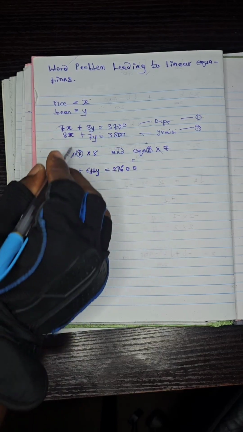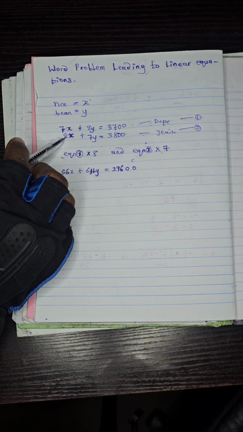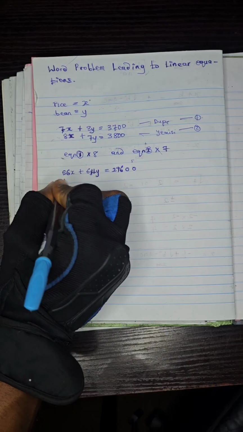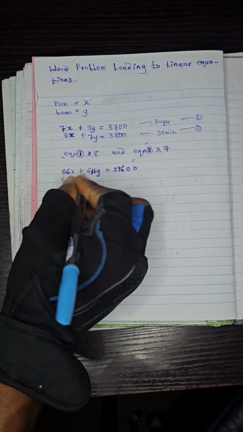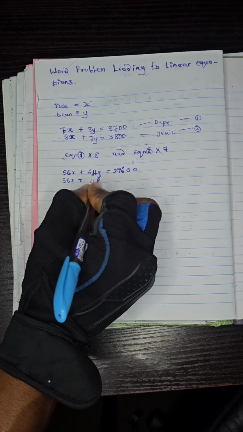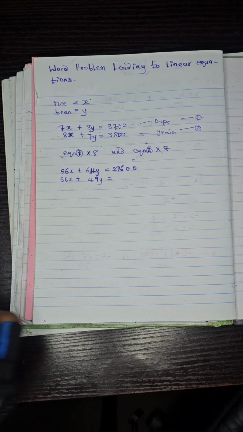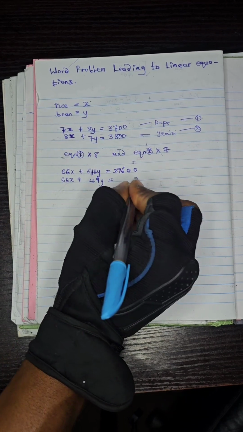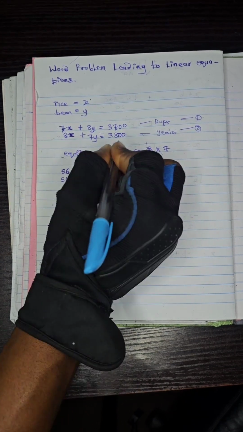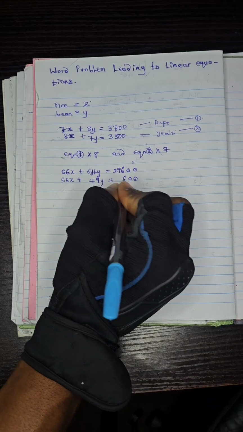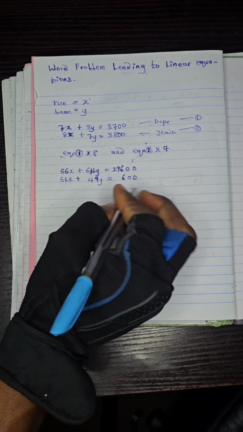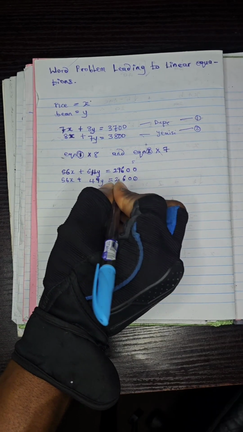Let's solve for this one. This one will be multiplied by 7. 8 times 7, still 56x, plus 7 times 7, 49y, is still equal to 7 times 0, 0, 7 times 0, 0, 7 times 8, 56, carry 5, 7 times 3, 21 plus 5, 26.